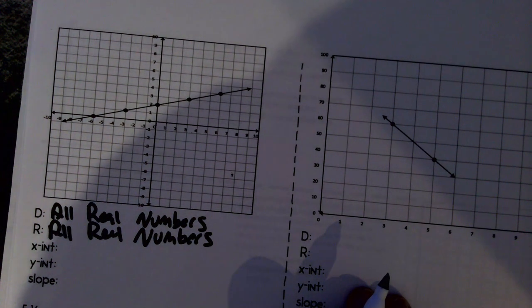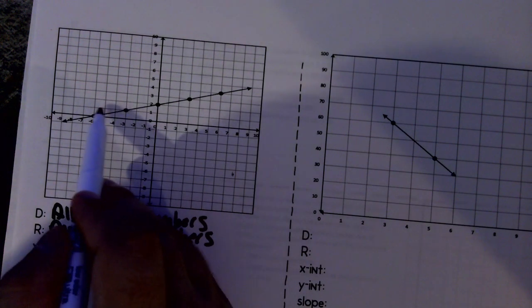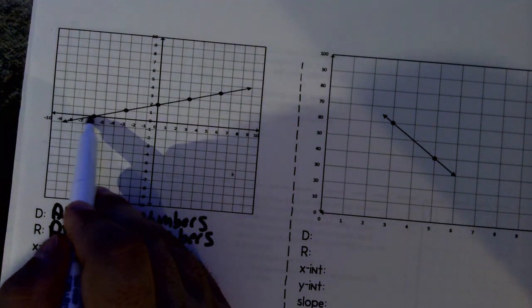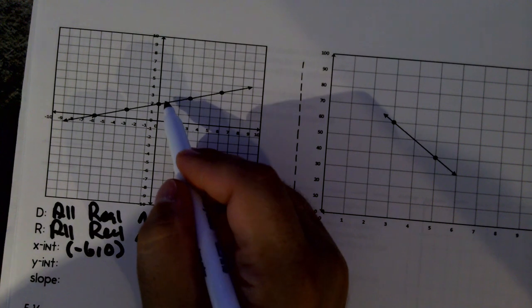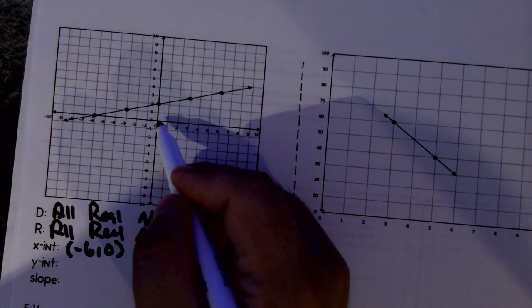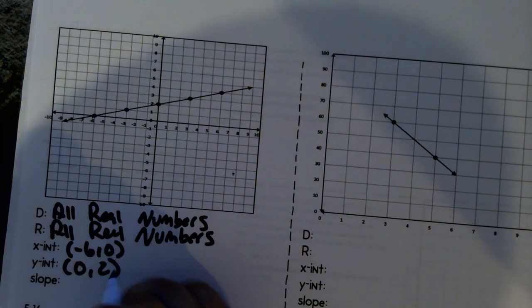Okay, the x-intercept and the y-intercept is where this line crosses the respective axes. So here's the x-axis. It crosses that axis right here at -6. So -6 for the x, 0 for the y. And then for the y-intercept, that is 0 on the x, 2 on the y. The y-intercept is when x is 0.